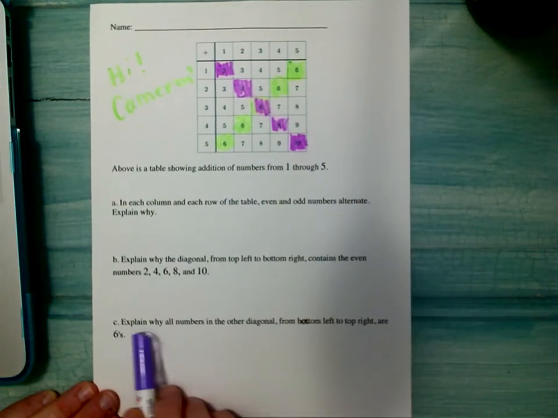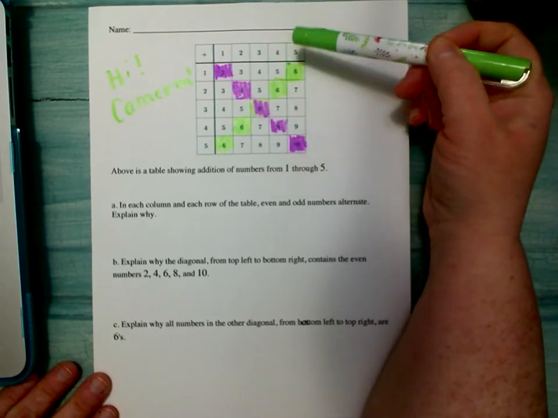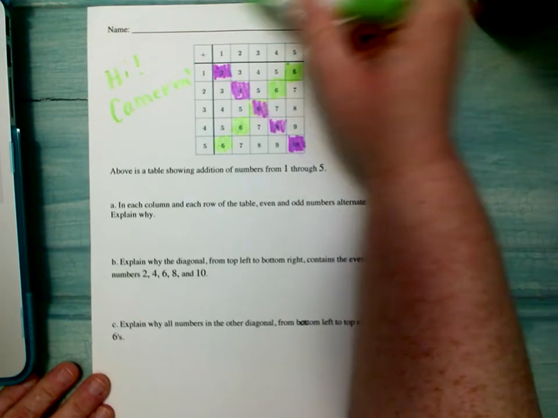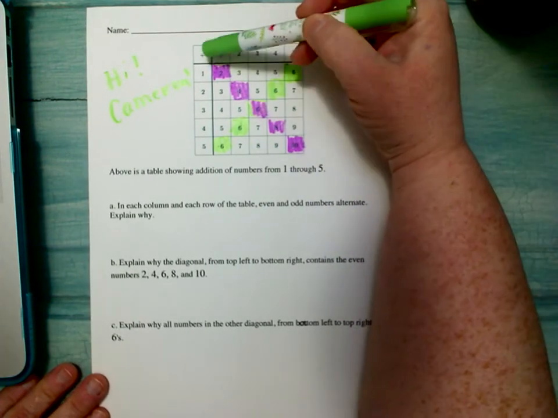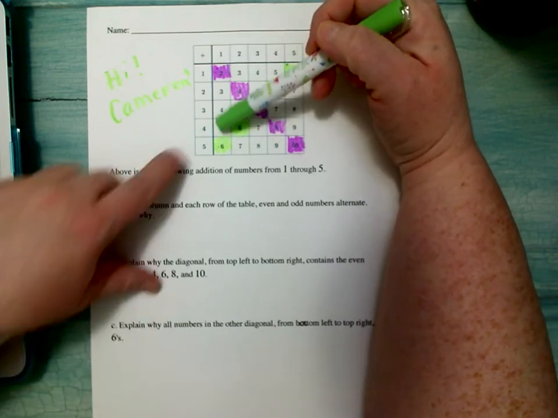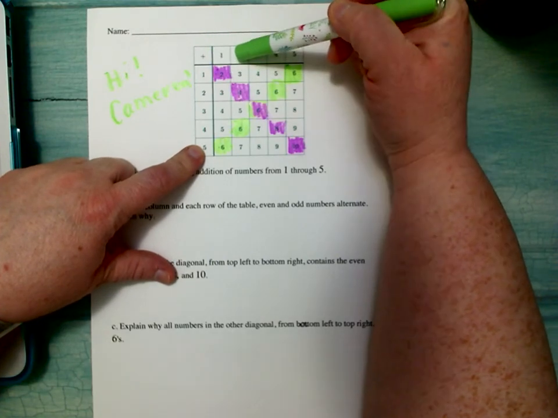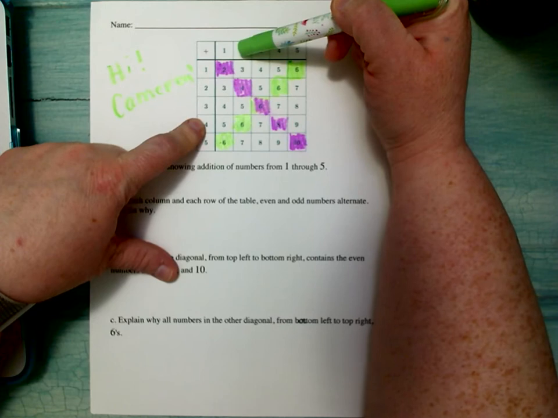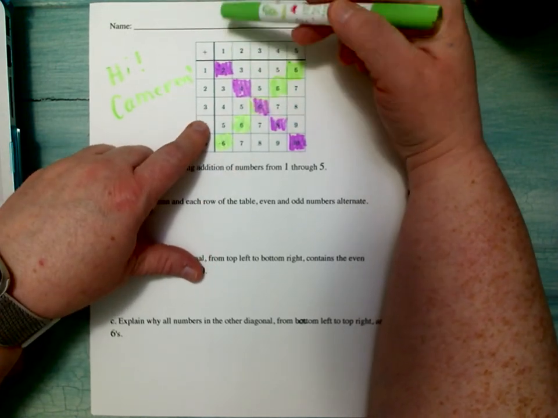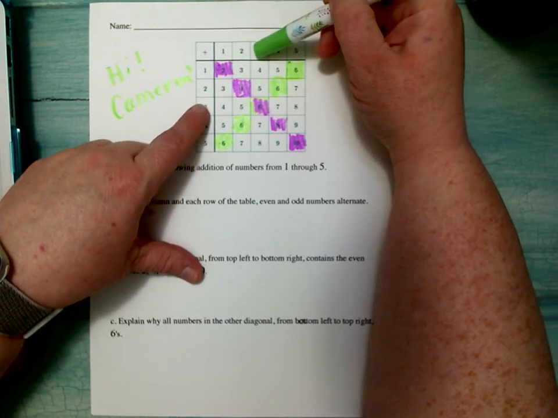And C says, explain why all the numbers in the other diagonal from the bottom left to the top right are 6s. On our addition table, as we increase by 1 here, so 1 plus 5, as I increase on the horizontal and decrease on the vertical, my answers will be the same, because you're adding 1 here and you're taking away 1 here, so it equals the same number.